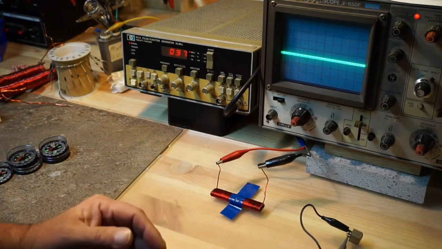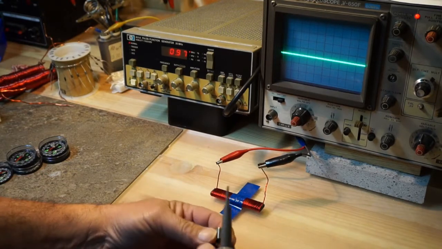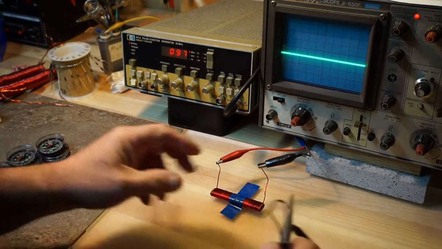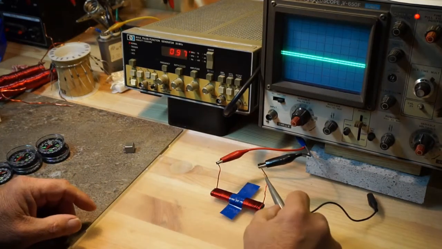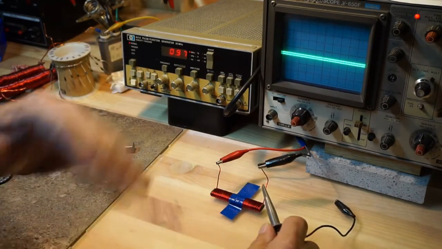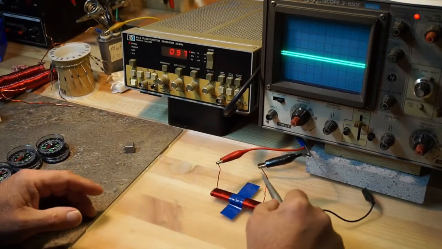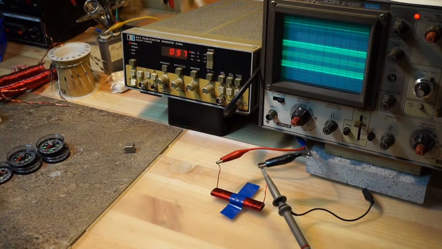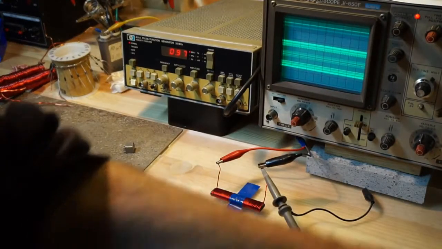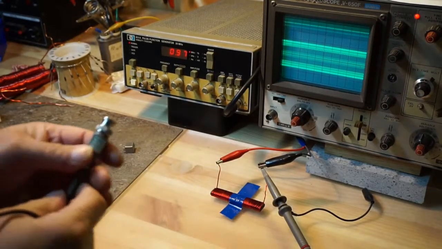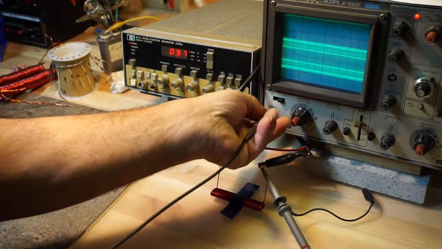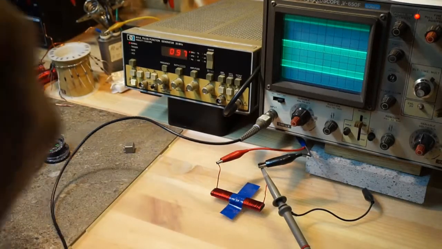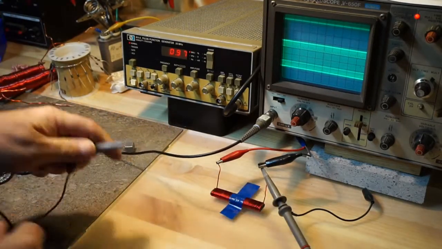So, okay, what I'm going to do now is try something that I haven't rehearsed or anything, hopefully. If not, I'll cut the video here and start it later, but I'm going to try to do this in one shot. I'm going to put the scope, only the positive of my scope, on the negative, and I'm going to put the positive of my scope channel A on the positive.